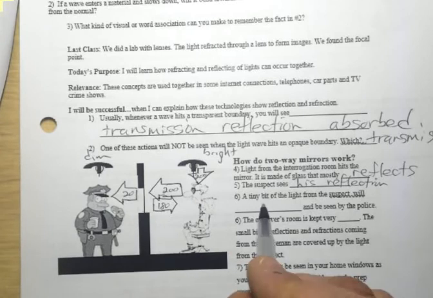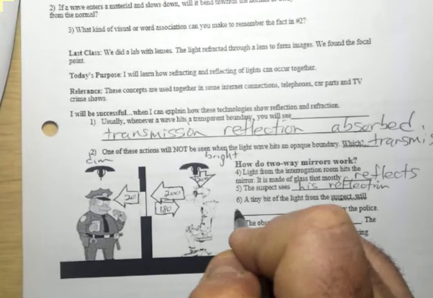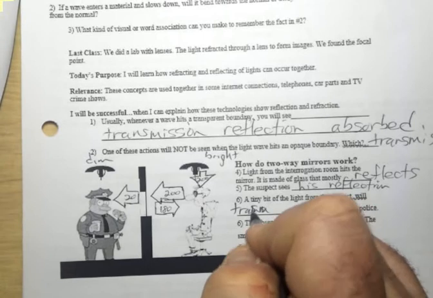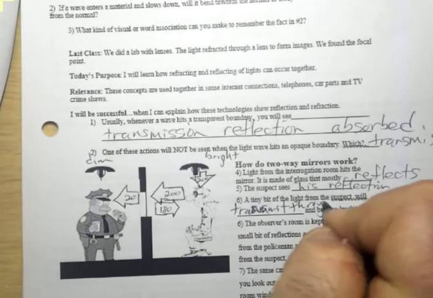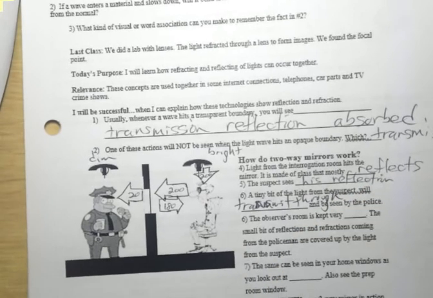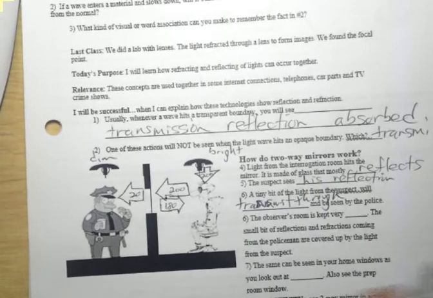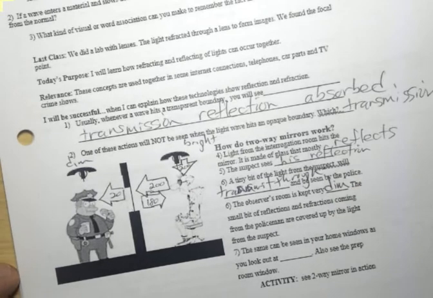A tiny bit of the light from the suspect will transmit. I can't spell transmit. Transmit through. Transmit through. That's really sloppy. Sorry about that. Transmit through and be seen by the police. Okay, now let's look at the observer's room. The observer's room is kept very dim. The small bit of reflection and refractions coming from the policeman are covered up by the light from the suspect.